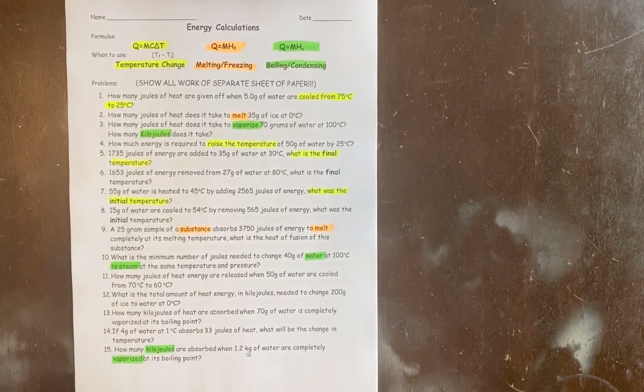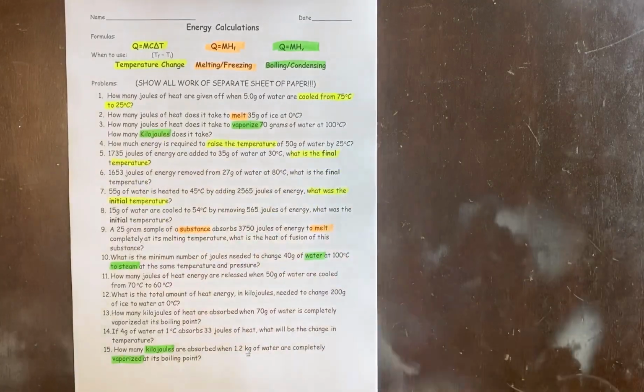The back page is more of the same. So that concludes the explanations on some of the problems in this video. Make sure you show all work to get credit when you eventually hand this in.